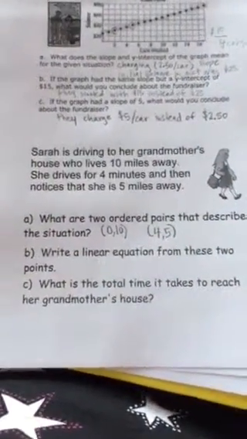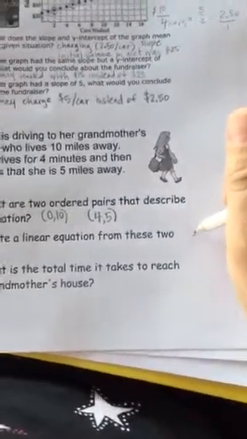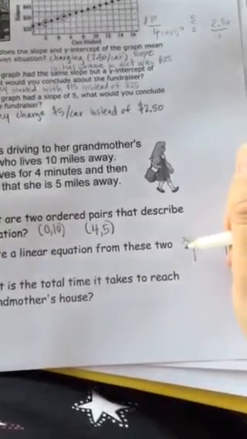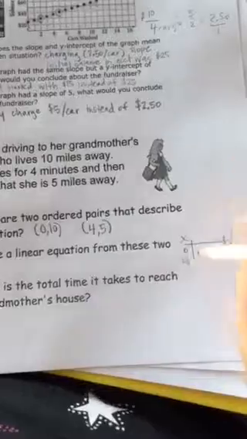And then it says write a linear equation from these 2 points. So since I don't have a graph handy, I'm just going to go ahead and do it on a table. So I've got 0, 10, and 4, 5.